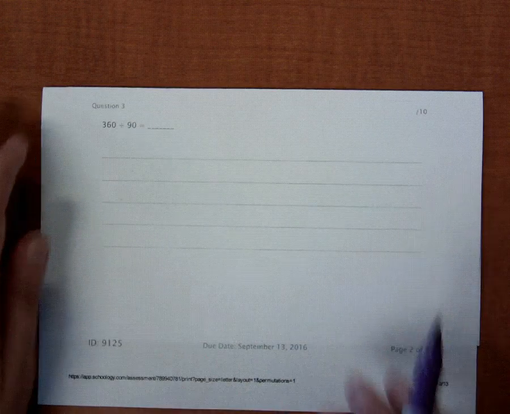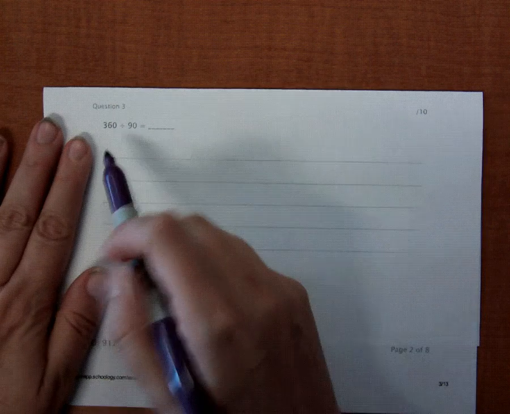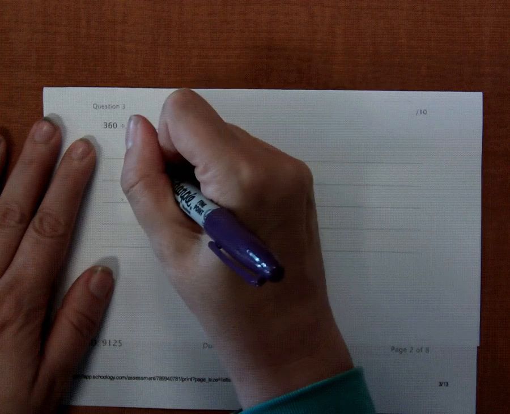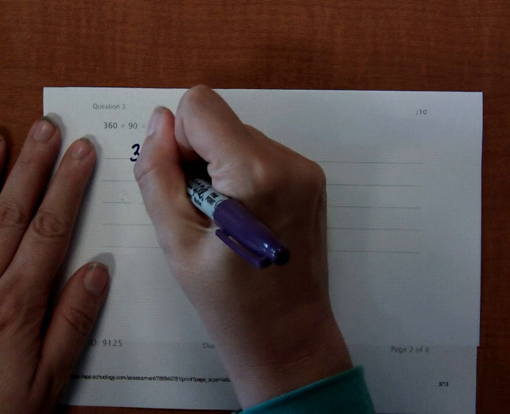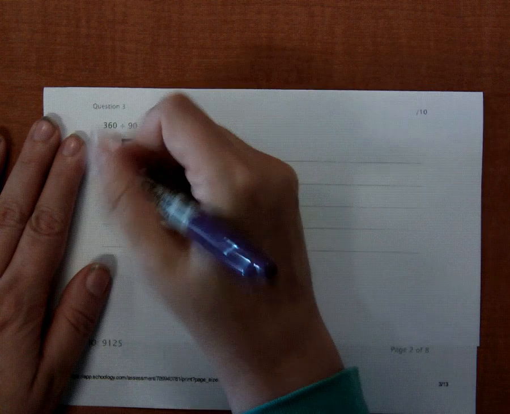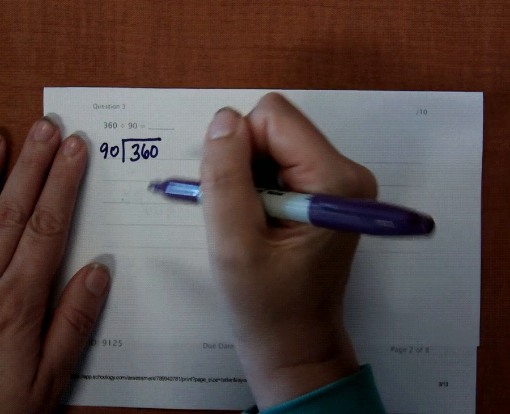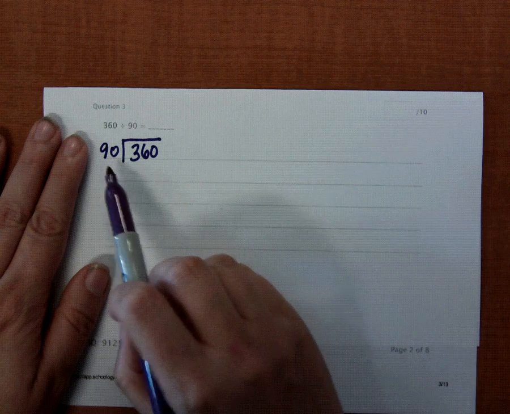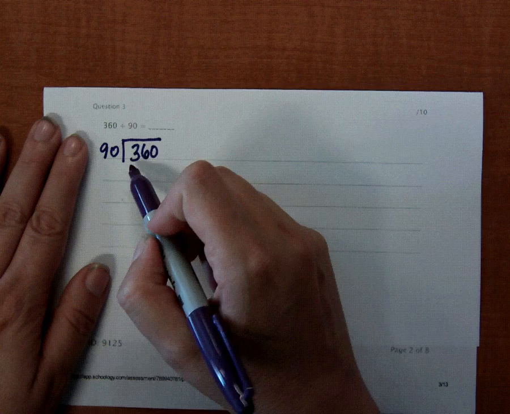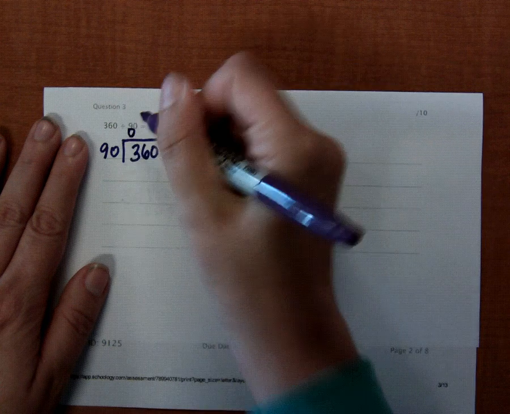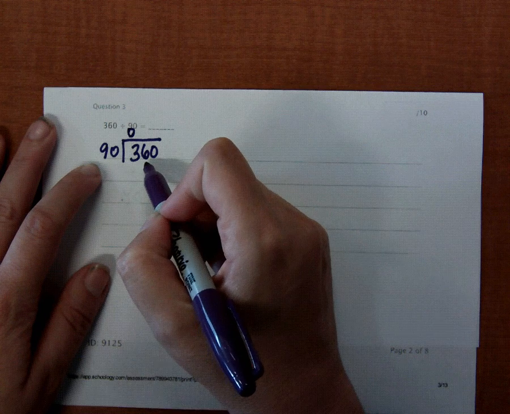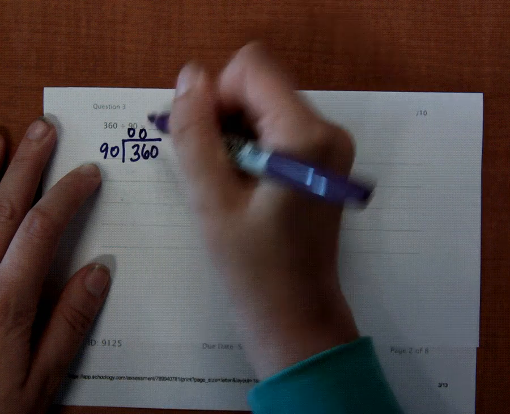Okay, let's go on to the next problem. Problem number 3. 360 divided by 90. Okay, so the first thing that we do is put 360 inside the house, 90 outside of the house. So, how many 90s can go into 3? It can't. Why? Because 3 is too small. Can 90 go into 36? No, because it's too small.